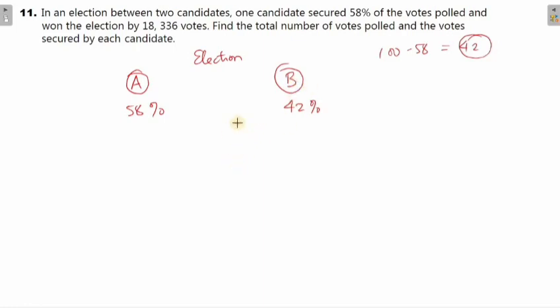And obviously if A is getting 58%, then he wins the election, and he wins the election by 18,336 votes. So by this much he wins the election. The question is asking: find the total number of votes polled and the votes secured by each candidate. Right? So let's see how to do this particular problem.